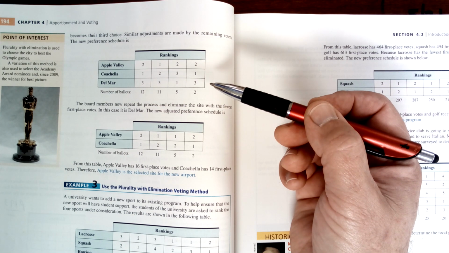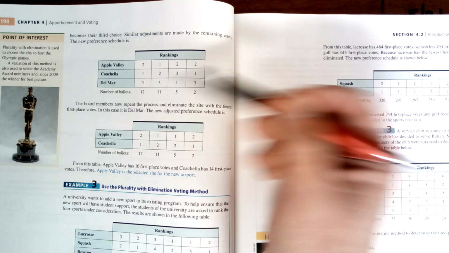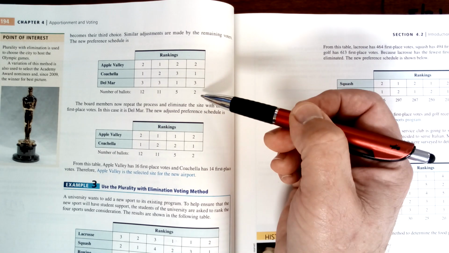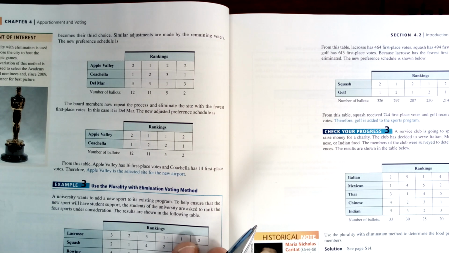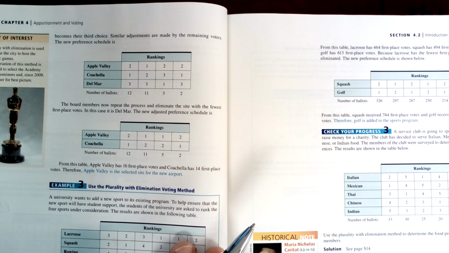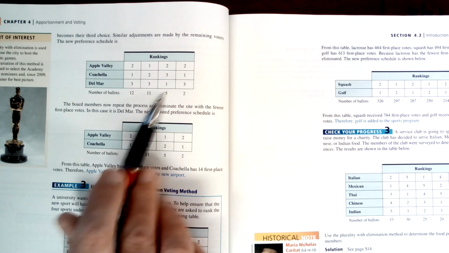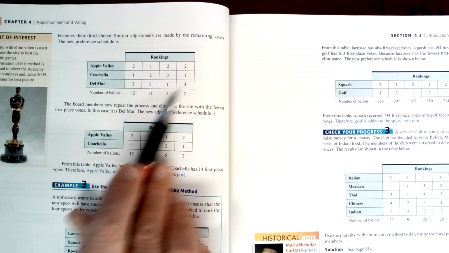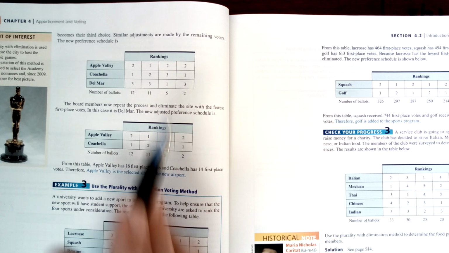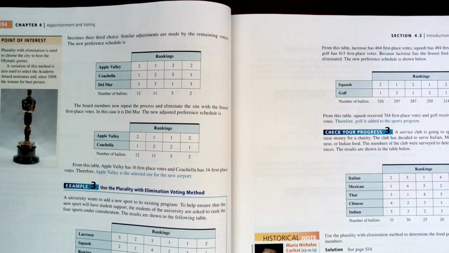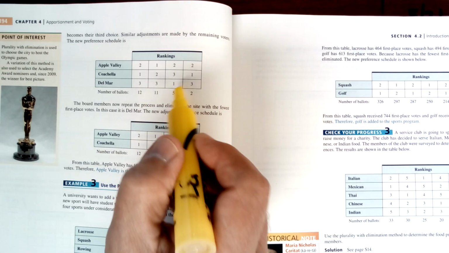This one has 11. This one has 12. This one has 5. Okay, so let's see. You repeat the process with the fewest first place votes. So they're saying this one only has 5. This one has 2 but has 12 here, so you got to add that up, 14. So this one is eliminated because it only has 5 first place votes.